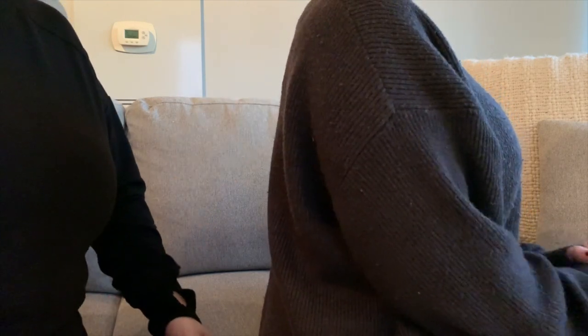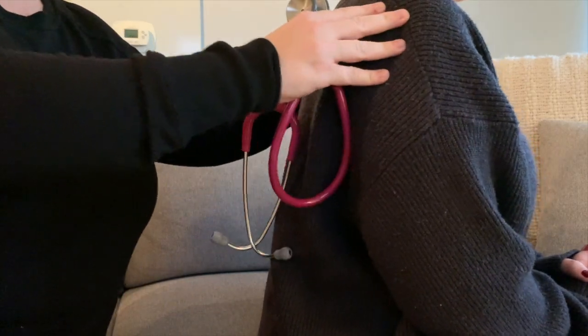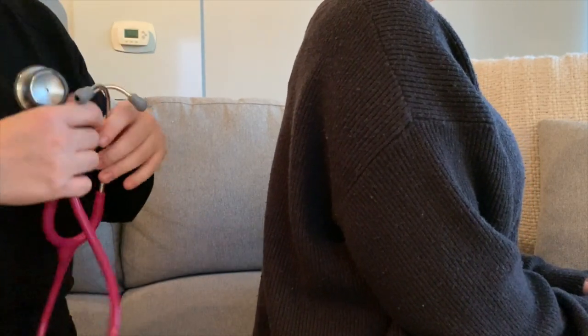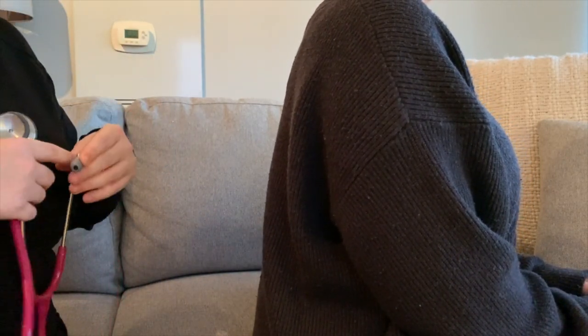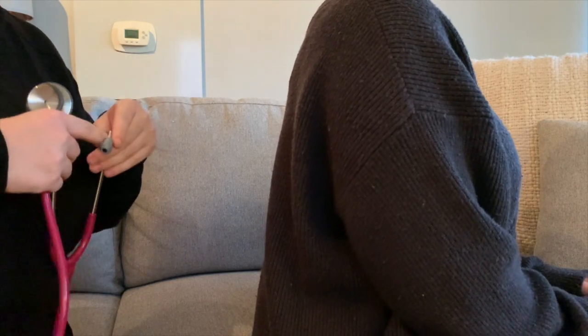Auscultation will be my third priority assessment for this patient, and I'm going to have her sit up straight and breathe slowly and deeply with an open mouth. I'm going to have you lean forward a little bit, and I'll start by listening posteriorly, starting at the apices and moving from side to side to the bases, listening for symmetry.